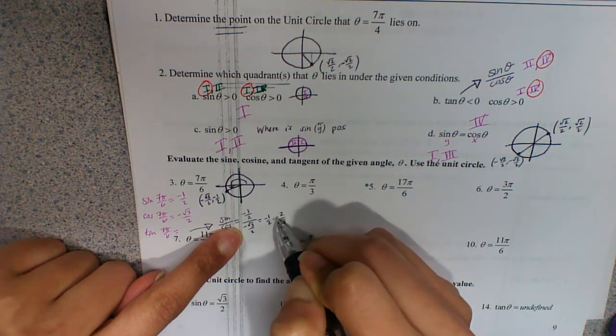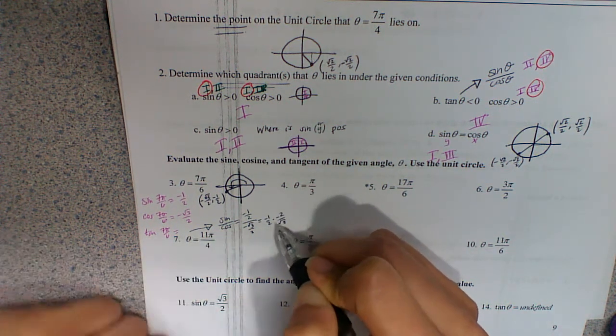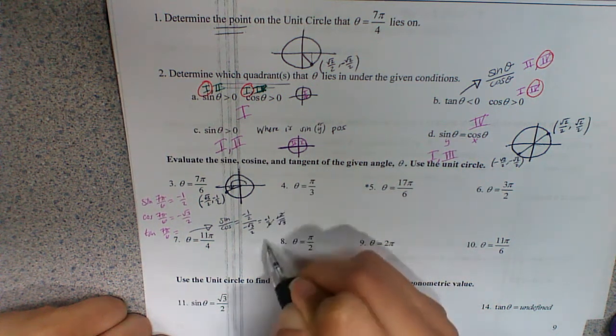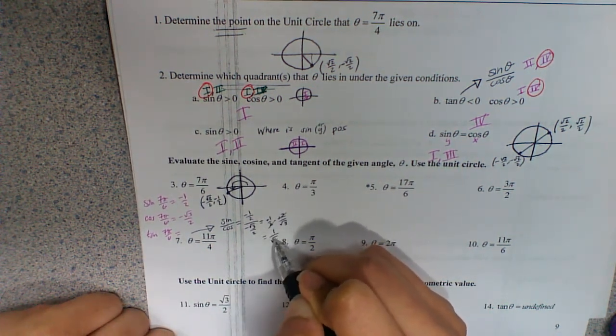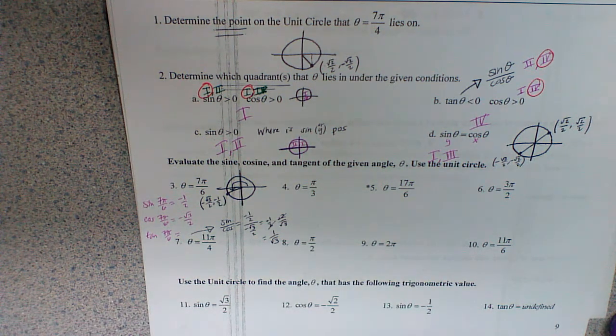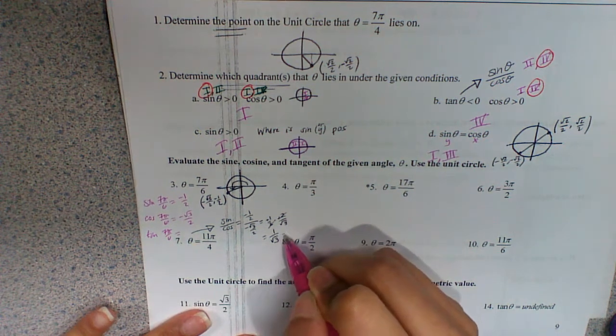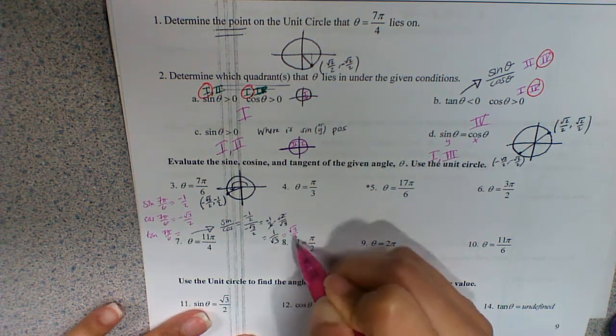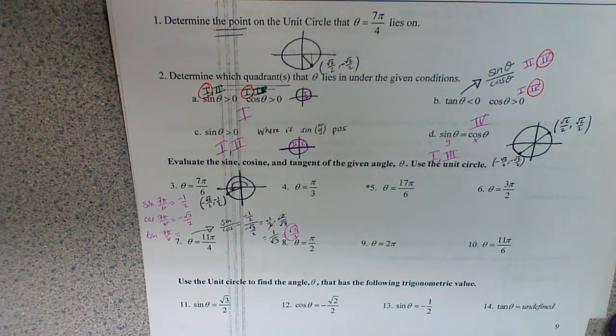So there's that. Two good things happen. Our negatives become positive, and our 2's cancel, giving us 1 over root 3, but the problem is the square root at the bottom. We do have to rationalize, and once we rationalize, you'll end up with root 3 over 3, and that's your tan value, your tangent value.